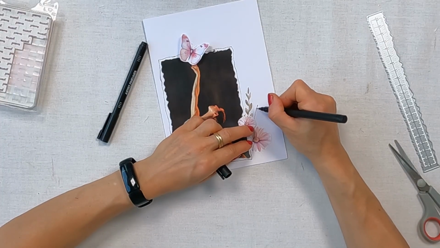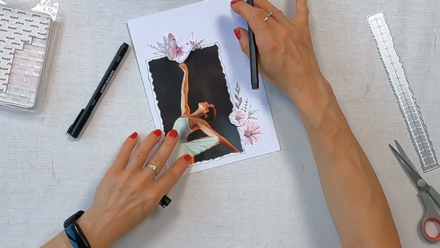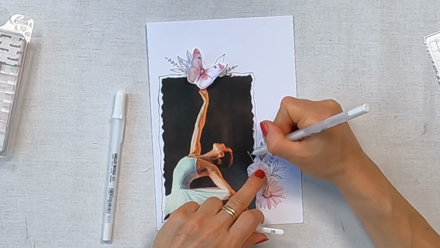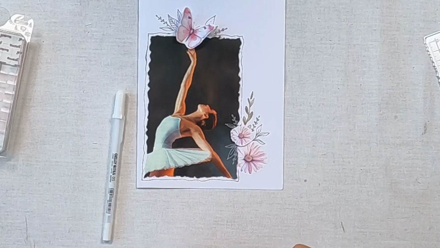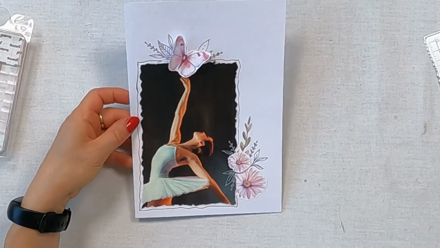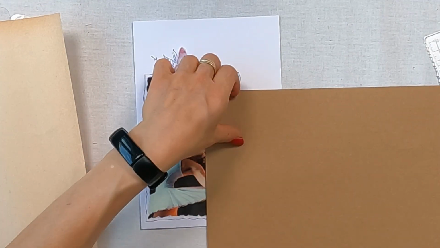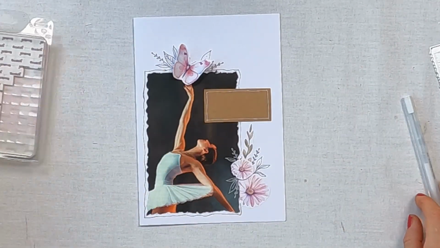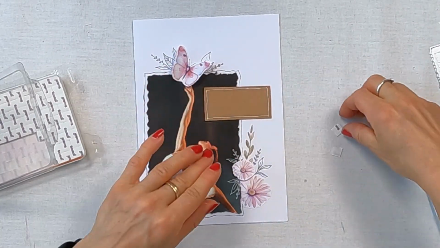And you can also add doodles. If you want to go even more, you can keep doodling over black. So this is just to give you an idea how simple, but a beautiful card you can make. And now you can write as well. You can write a little message here, or you could glue a piece of card here to add your message. You could also make this little thing pop up if you wanted to. So don't forget to write the message.